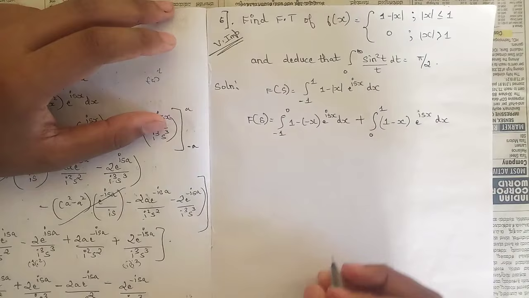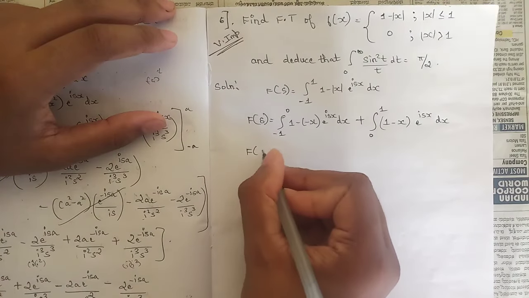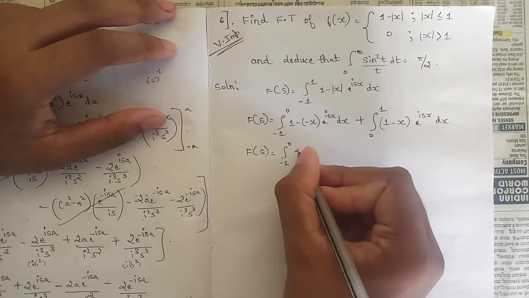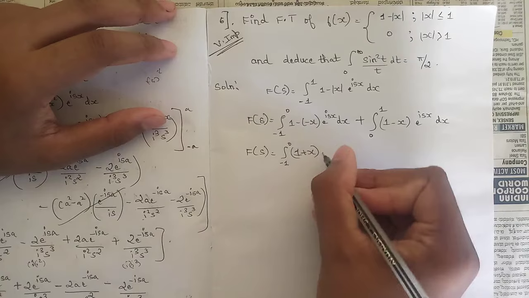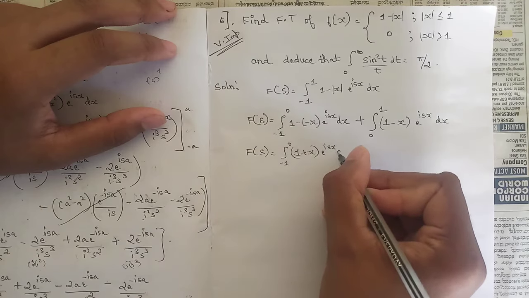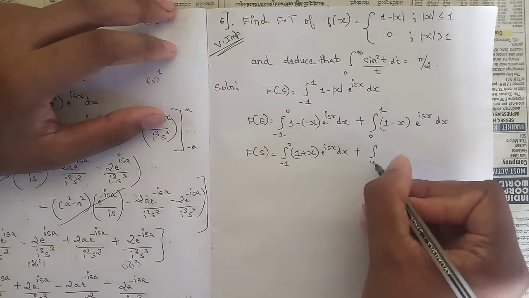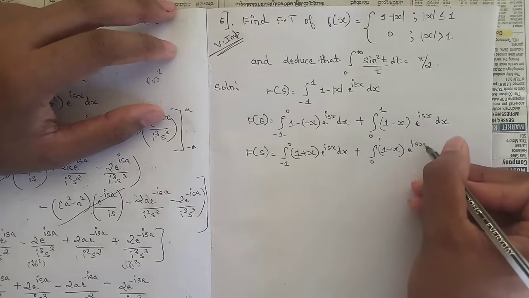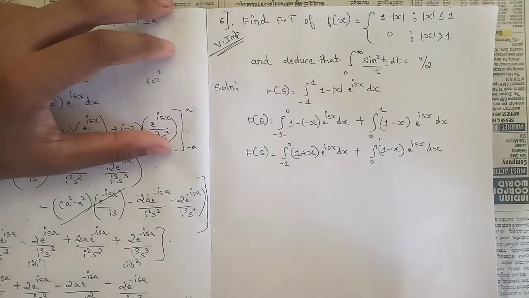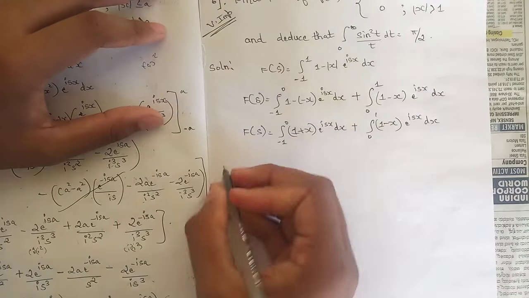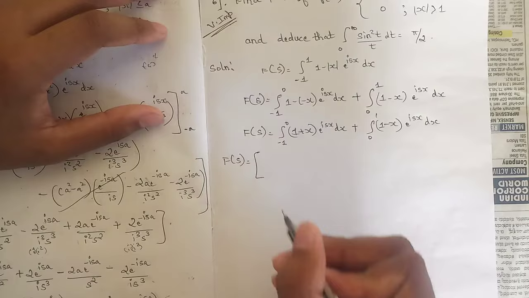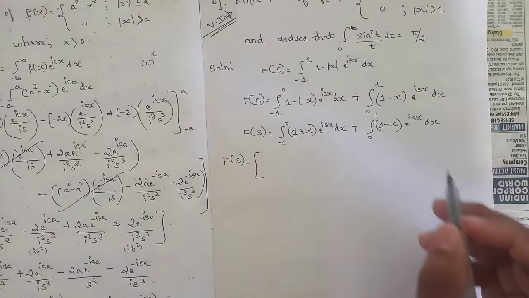Okay, so now for this we need to solve. From minus 1 to 0, minus into minus is plus, so this is 1 plus x into e power isx dx, plus from 0 to 1, 1 minus x into e power isx dx. Now we need to apply Bernoulli's rule for this function as well as this integral.